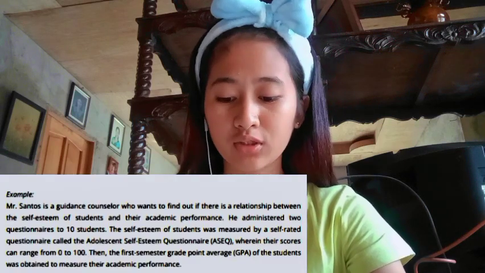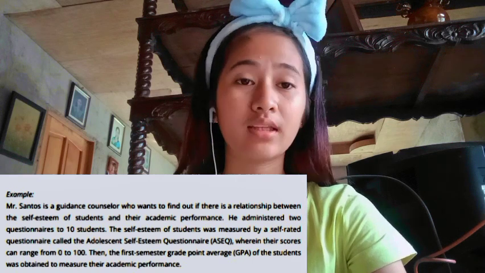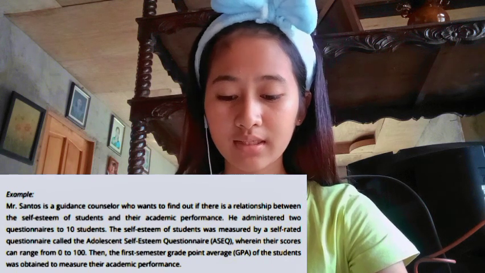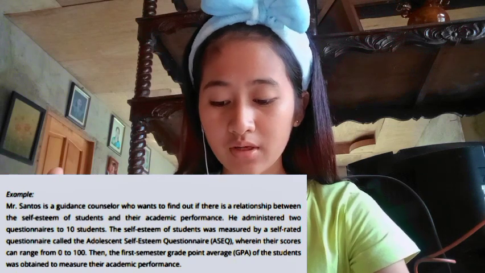Mr. Santos is a guidance counselor who wants to find out if there is a relationship between the self-esteem of the students and their academic performance. He administered two questionnaires to 10 students. The self-esteem of students was measured by a self-rated questionnaire called the Adolescent Self-Esteem Questionnaire, wherein scores can range from 0 to 100. The first semester grade point average of the students was obtained to measure their academic performance. Let me show you how to calculate this problem.